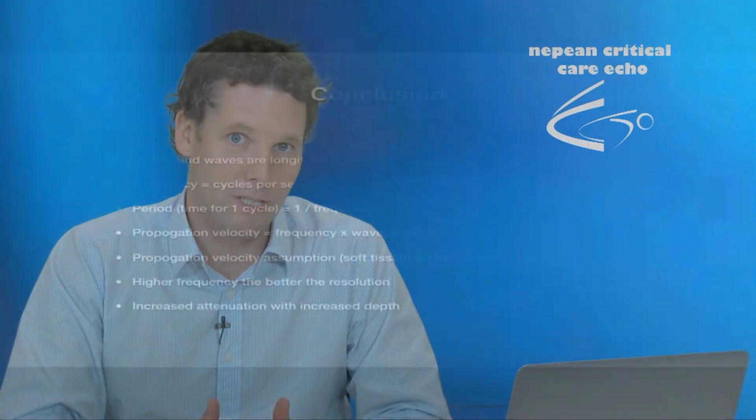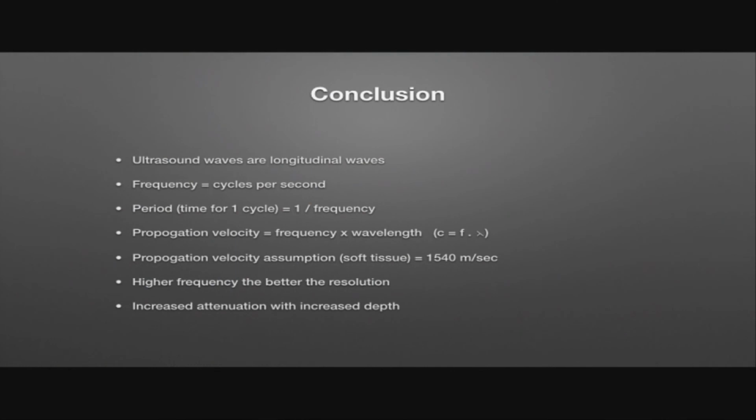So in conclusion, we can say that ultrasound waves are longitudinal waves, which are compression waves moving parallel to the direction of travel. Sound waves are measured in number of cycles per second, or ones of compression and rarefaction. And we're typically measuring those in megahertz, and they're somewhere in the region of 2 to 15 megahertz in diagnostic ultrasound frequencies.